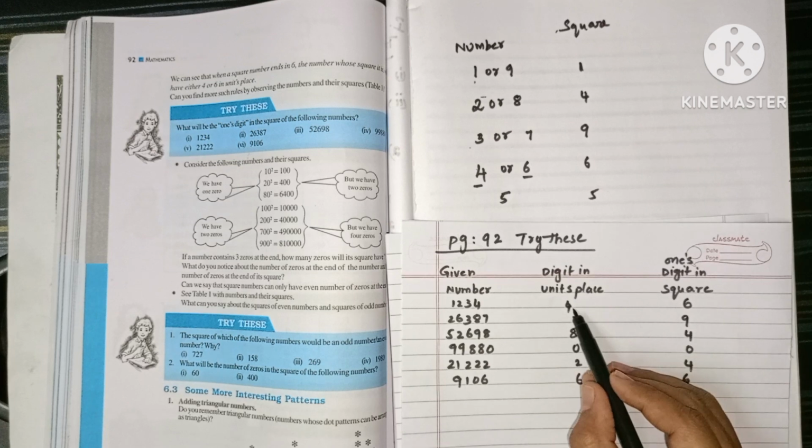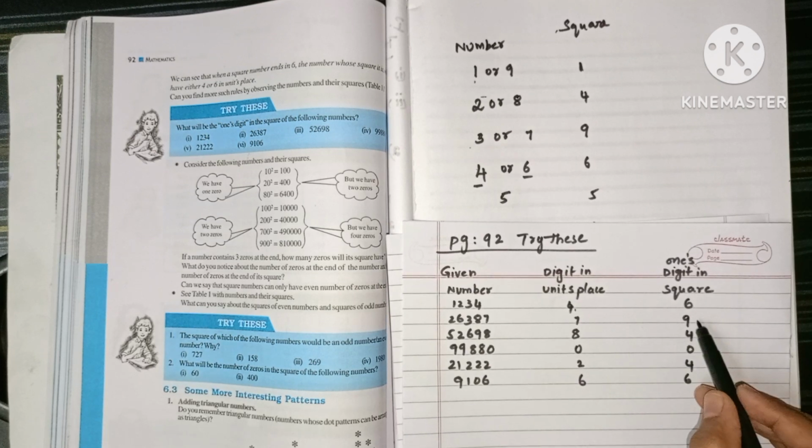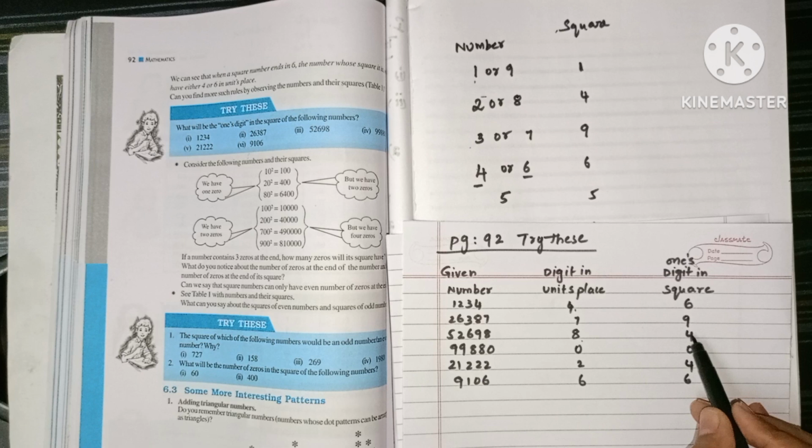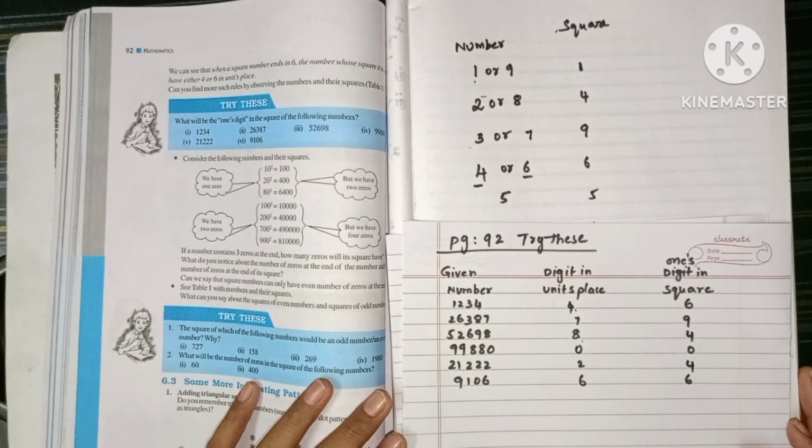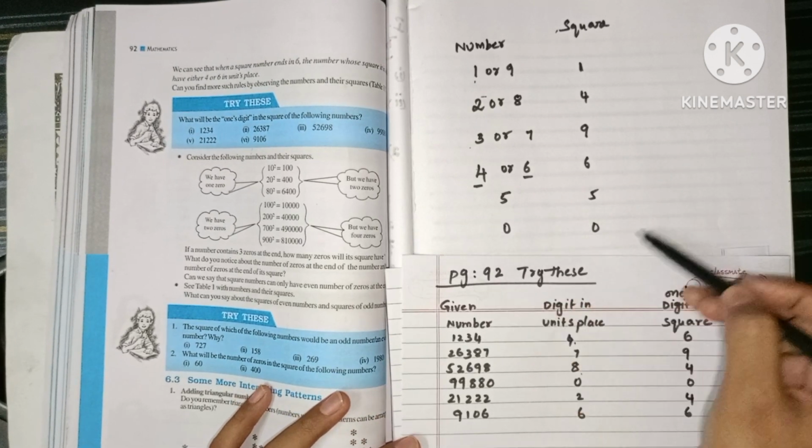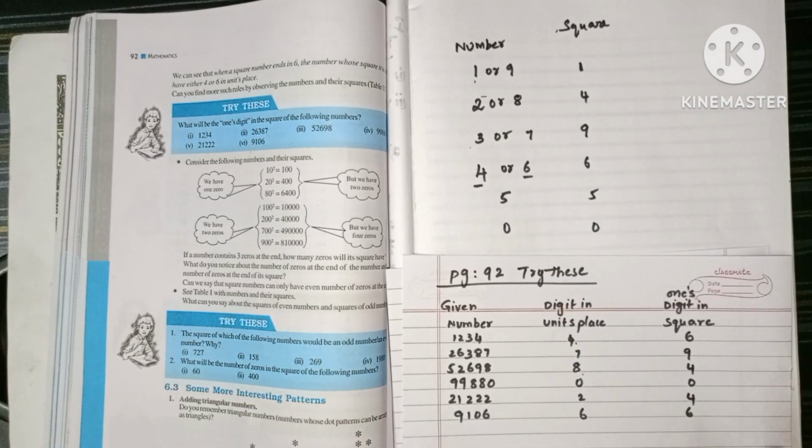So otherwise, 4 4s are 16, 7 7s are 49, 8 8s are 64, and 0? How many times you multiply it? 0 into 0 means 0 only. 2 2s are 4, 6 6s are 36, so in the units place 6. Like that also you can write. It's better to keep these points in mind.